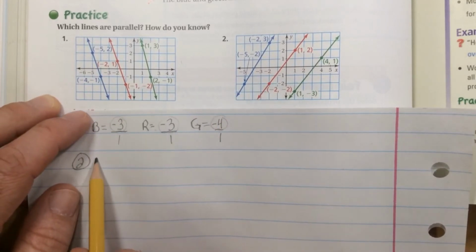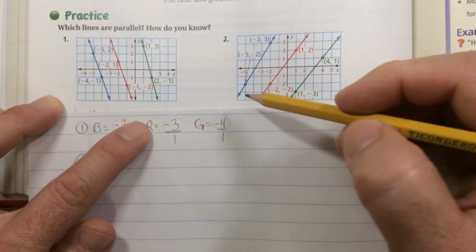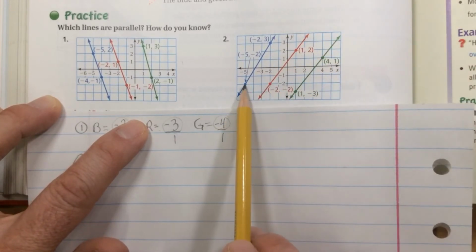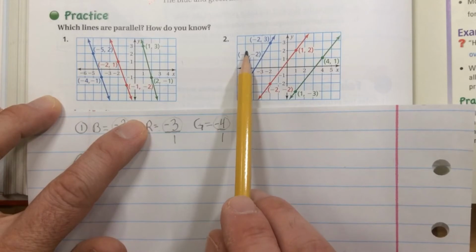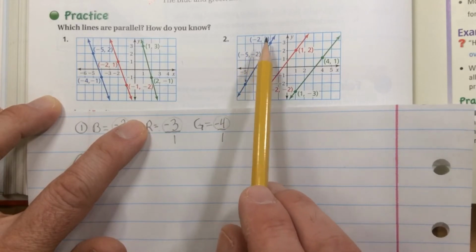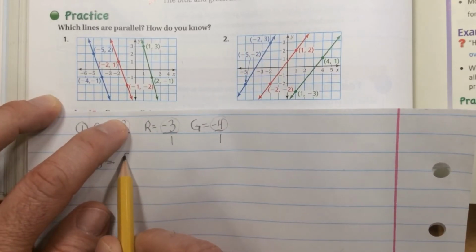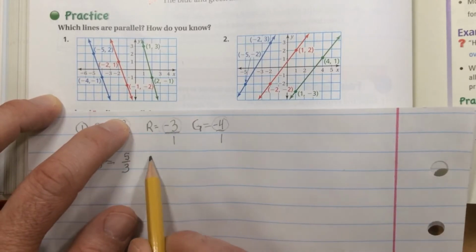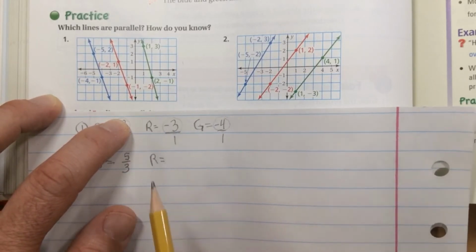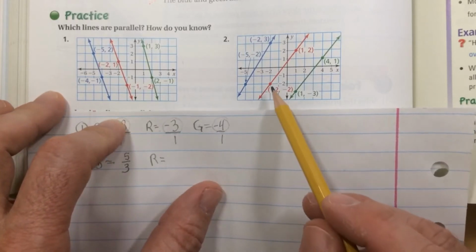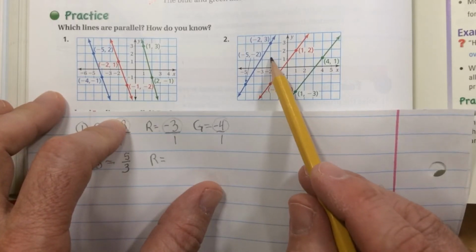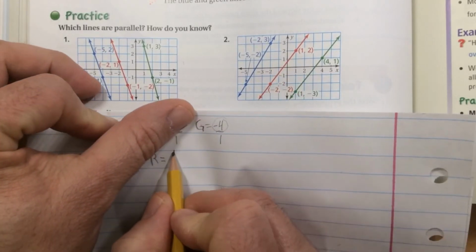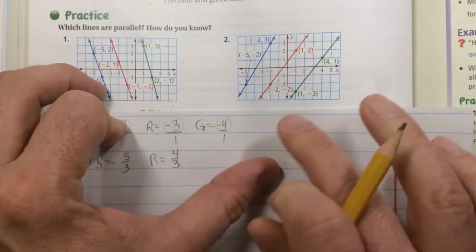So the blue line has a slope of, now these are all positive slopes because they're going up from left to right. 1, 2, 3, 4, 5. 1, 2, 3. Up 5 over 3. The red line. 1, 2, 3, 4. 1, 2, 3. 4 over 3.